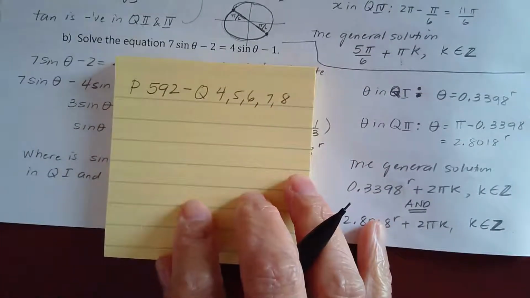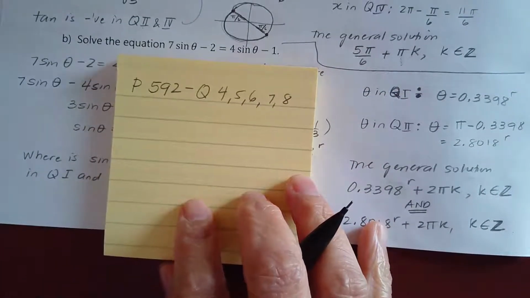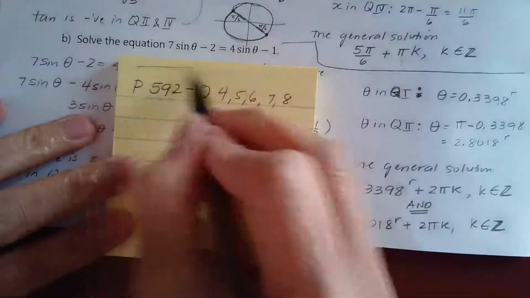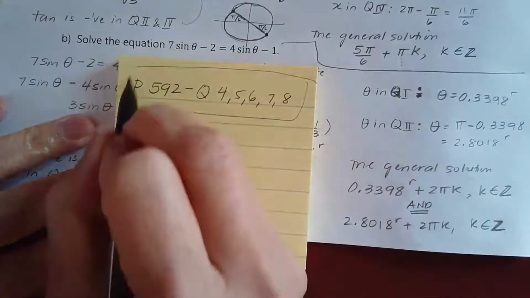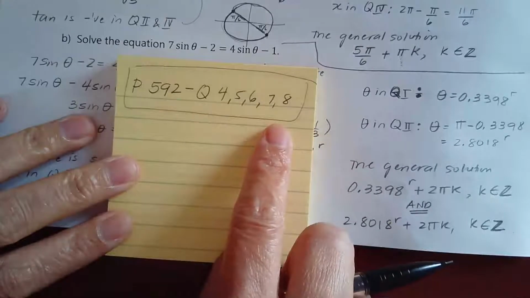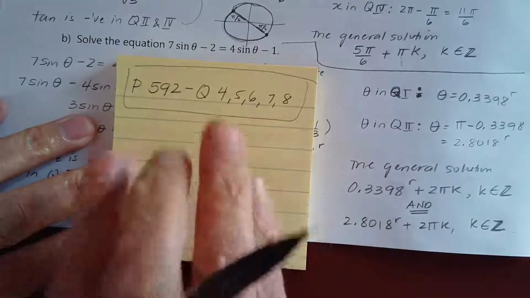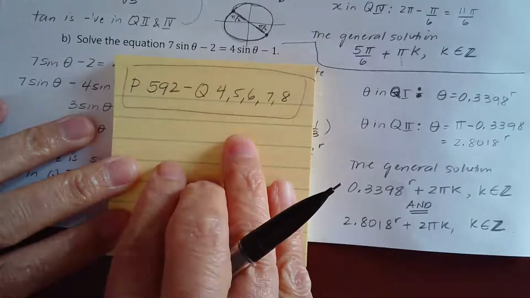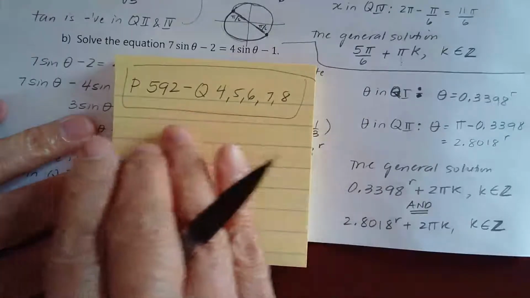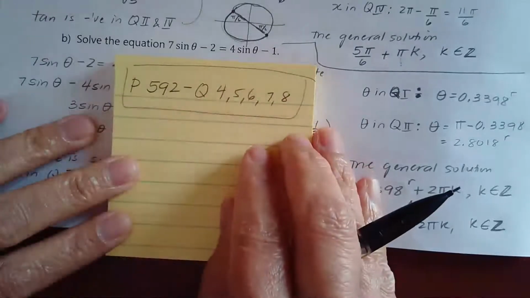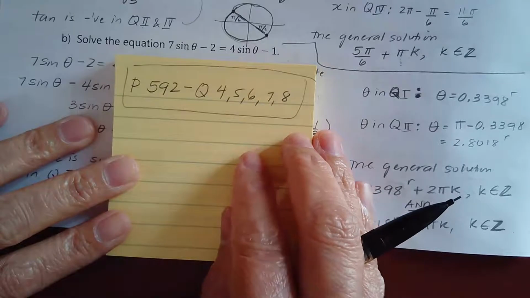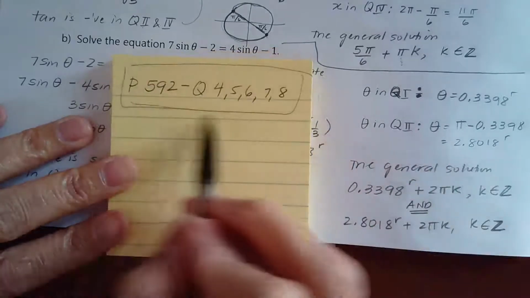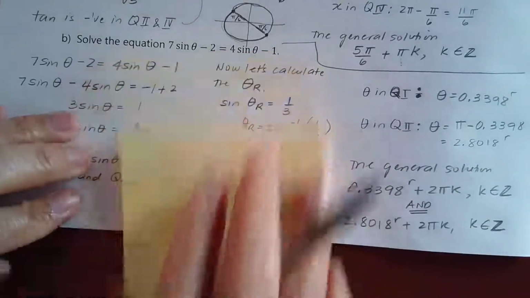Okay, and that's it. What I could do is do full solutions for these ones, and then I will post them on Monday. Okay, so there you go.